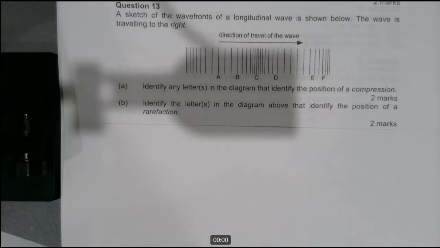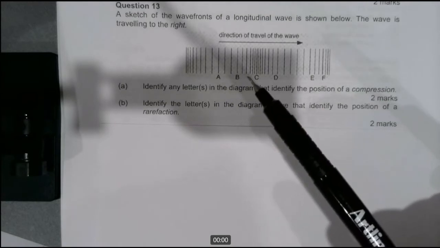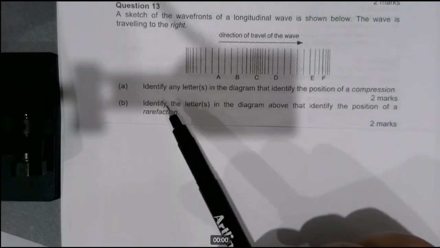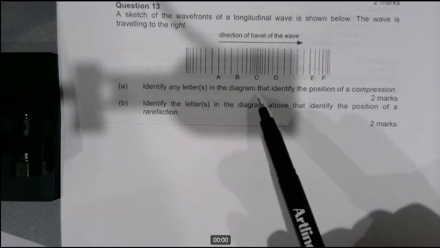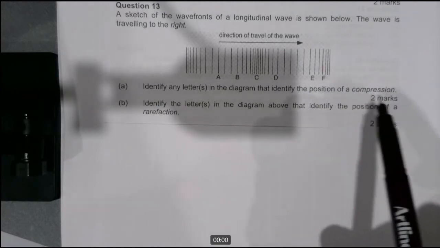So let's get started. Okay, so question 13, it says, a sketch of a wavefront of a longitudinal wave is shown below. The wave is traveling to the right, as directed by the arrow. Okay, it says A, identify any letters or letter in the diagram that identifies the position of a compression.